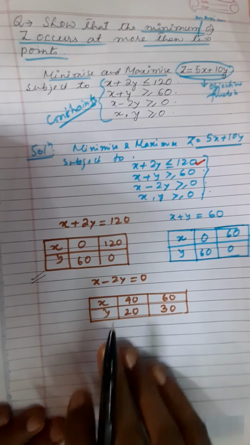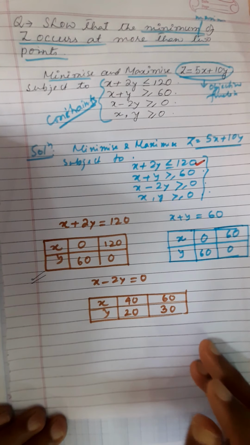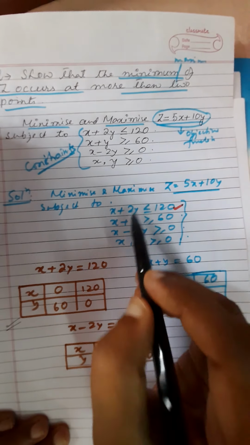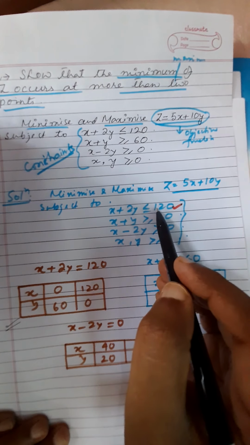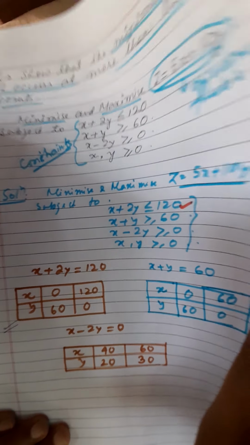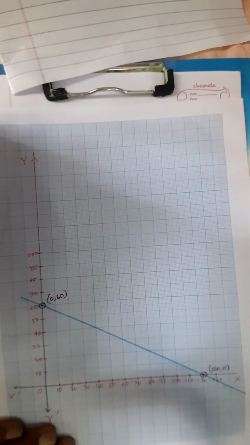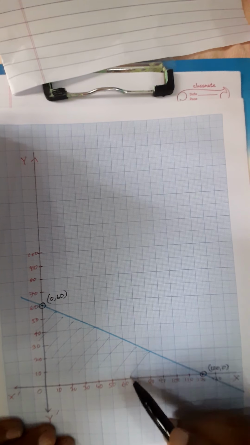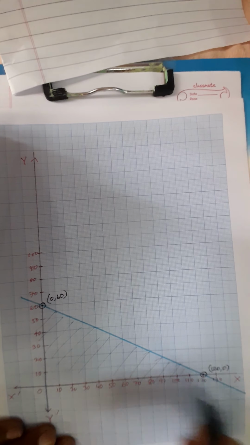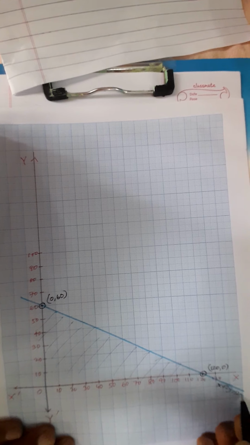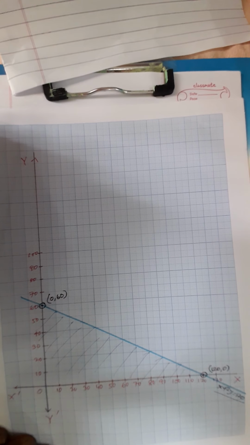Now we have to check whether the solution contains the origin or not. If we put x is equal to 0, y is equal to 0, then 0 is less than 120, so it will contain the origin. This part will come. This is the graph of the equation x plus twice y equals 120.